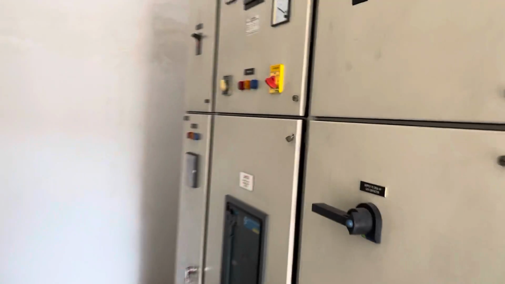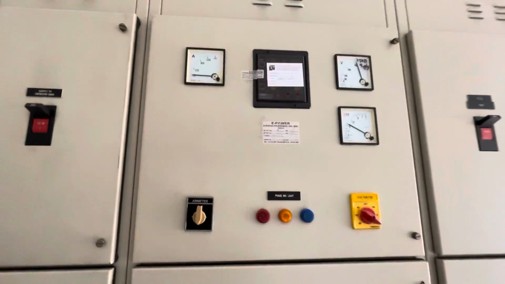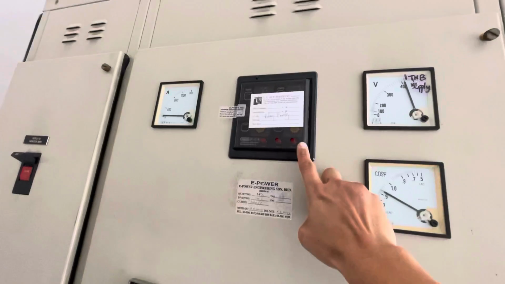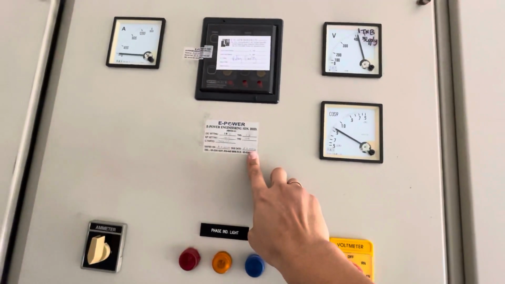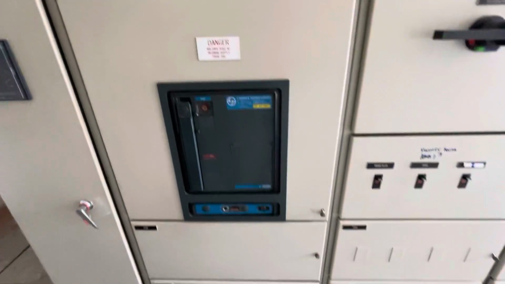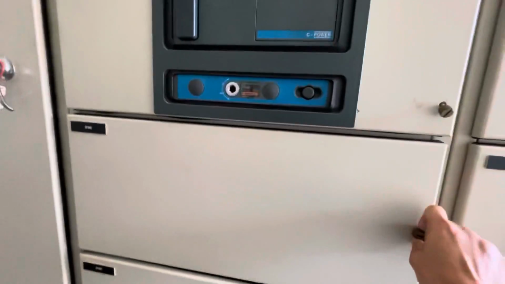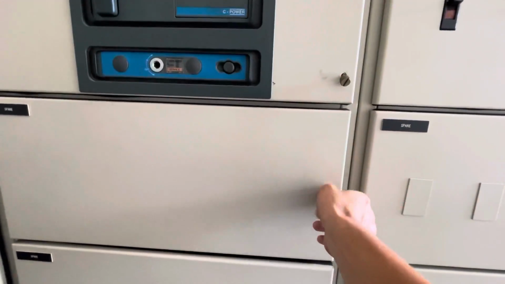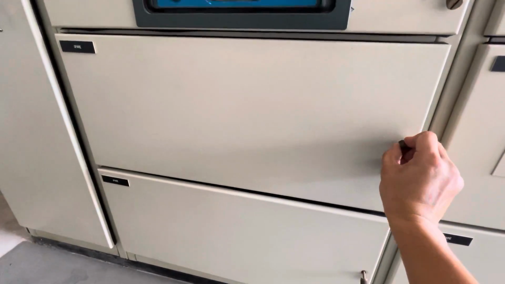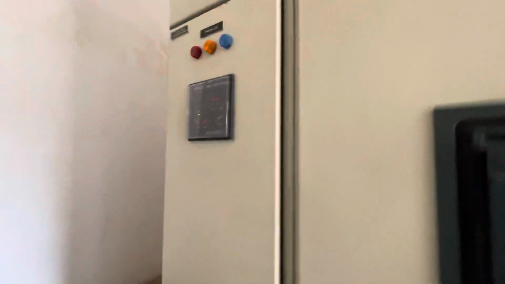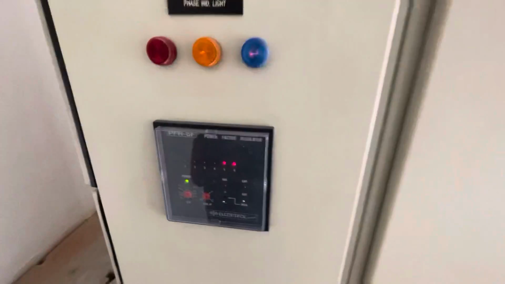Okay, this is a LV MSP panel. Okay, first of all, here we have OCR protection relay faulty. Advised to replace. Calibration not expired yet. Okay, this is ACB. No surge arrestor installed also. No surge arrestor installed. Here we have a capacitor bank panel, quite small.